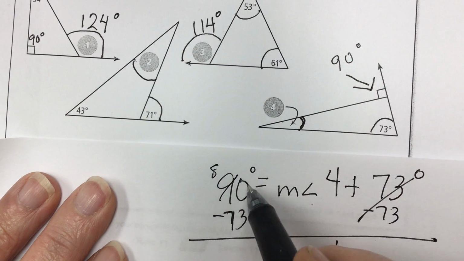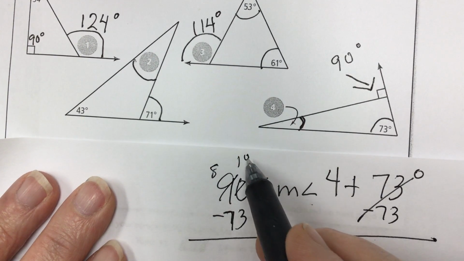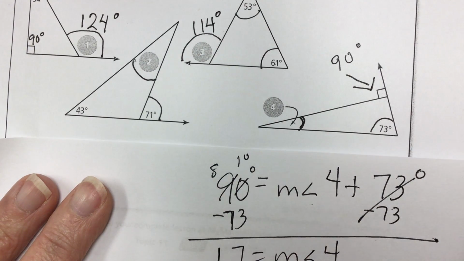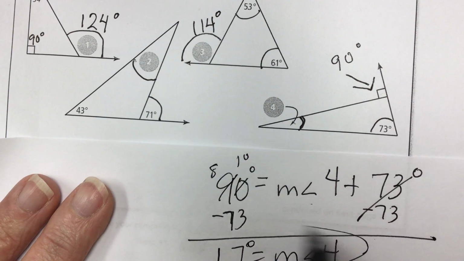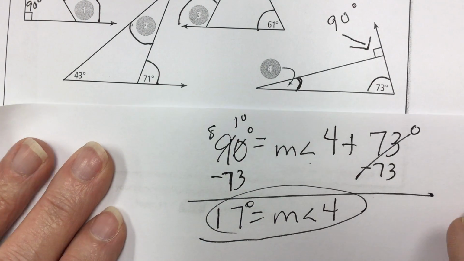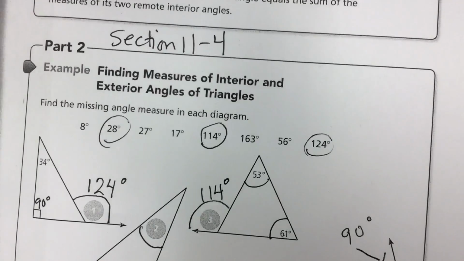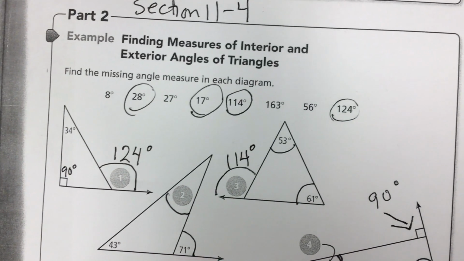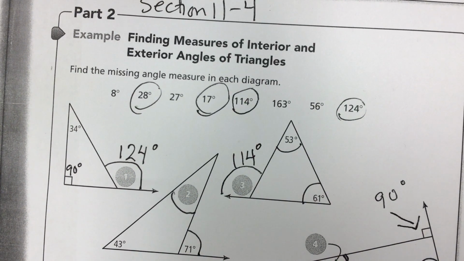Borrowing 1 from the 9 leaves it at 8, makes the 0 become a 10. 10 minus 3 gives me 7, and 8 minus 7 gives you 1. So the measure of angle 4 is 17 degrees. So there's 17, okay? So we found the missing angles of a figure because we knew that the exterior angle is equal to the two remote interior angles added together.